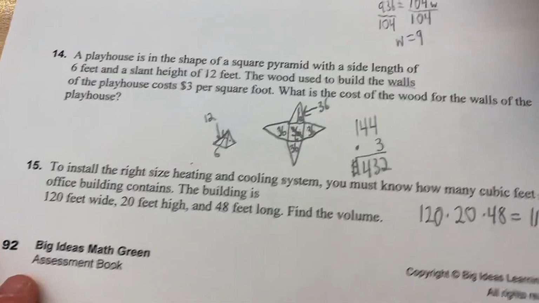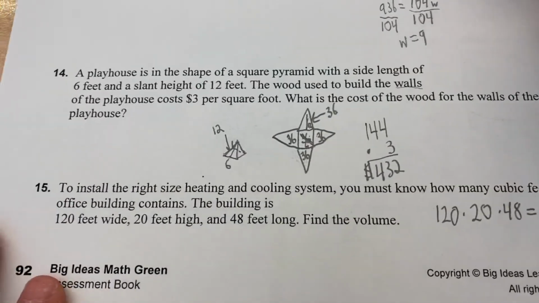And that is your whole study guide right there. So use this to prepare for your test tomorrow.